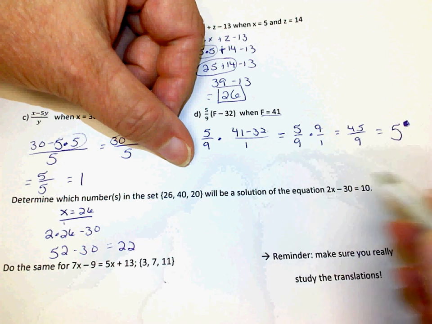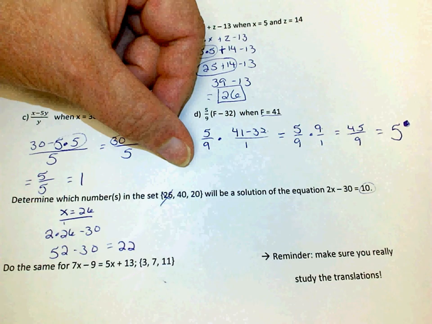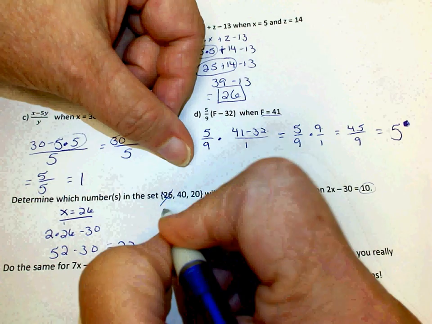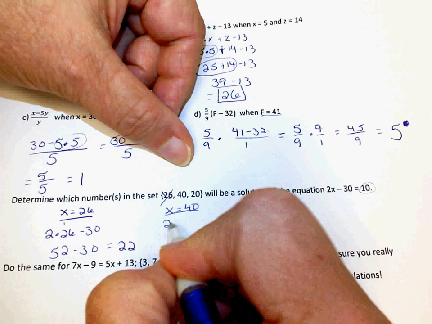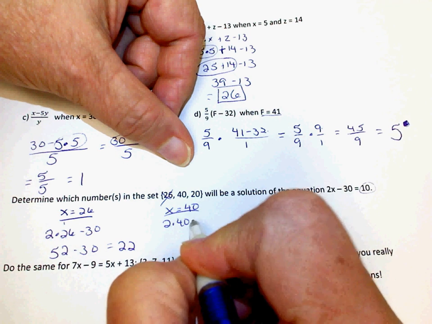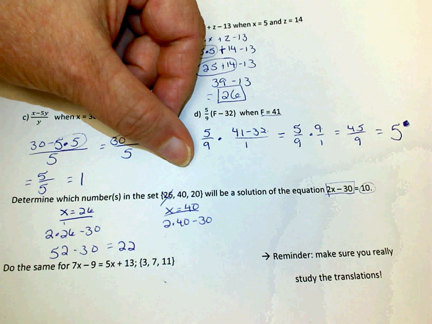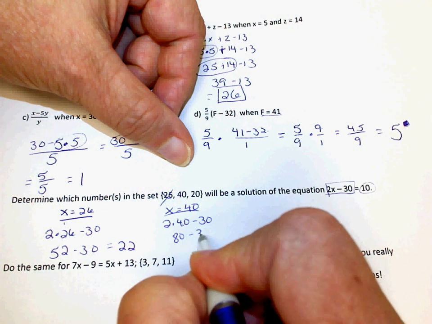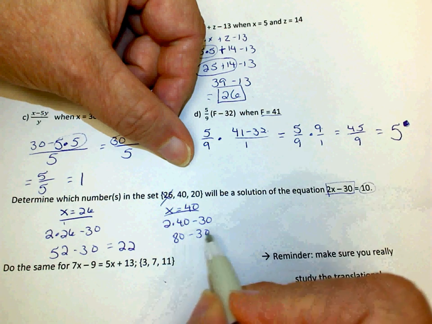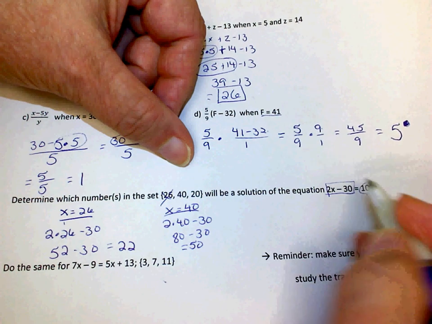Does that equal the answer they want us to have? No. So 26 is not the answer. So then we let x equal 40. And so 2 times 40 minus 30. All we're doing is using this formula they gave us. 2 times 40 is 80 minus 30. 80 minus 30 is 50. Again, still not our answer.